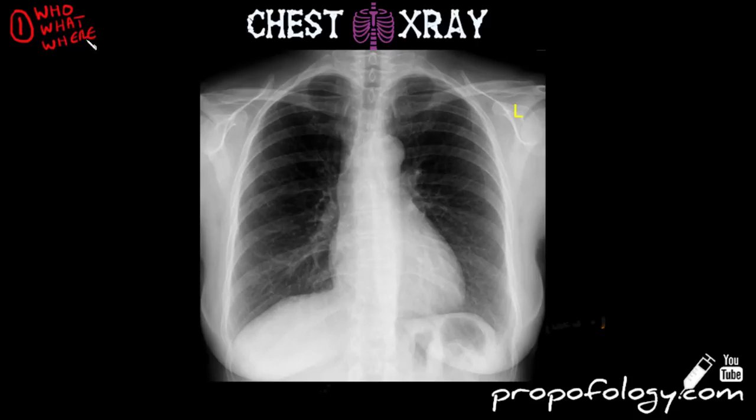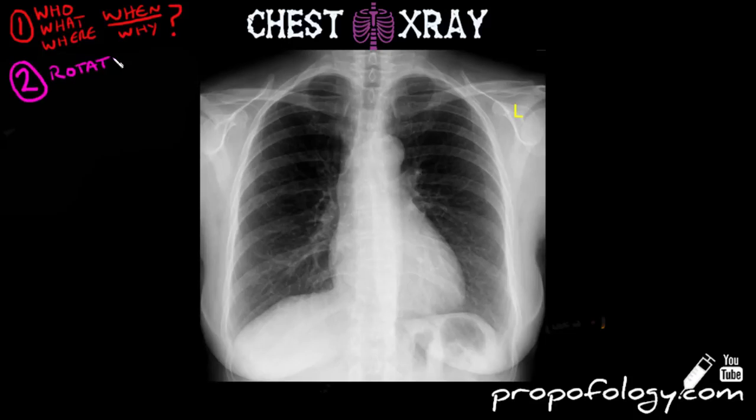Where was this taken? Was it done in the emergency department, the X-ray department, ICU, etc.? When was it taken? Was it taken today, yesterday, last year, last month? And why was it taken? Why was it requested? Next, you should look at the aspects that affect the quality of any given chest X-ray.